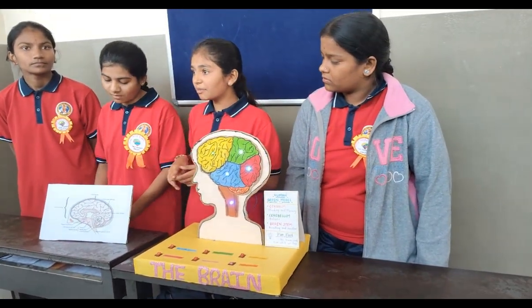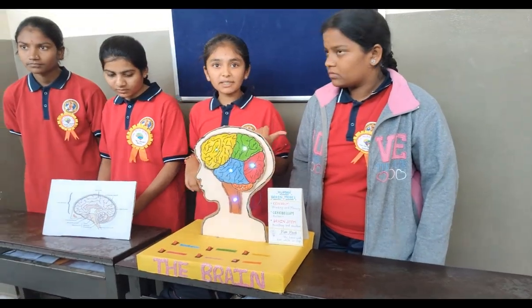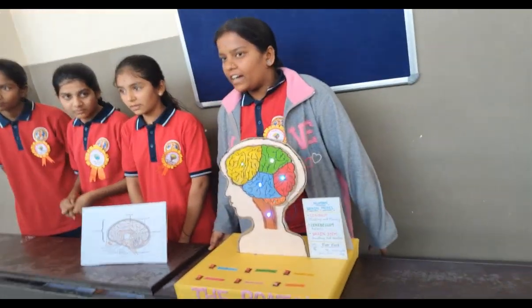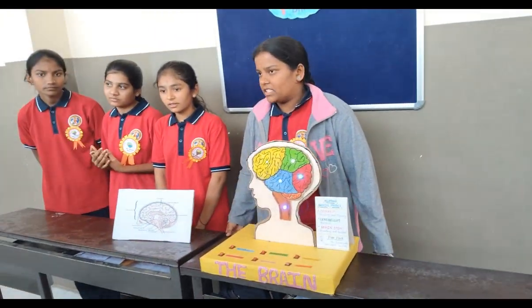Now the midbrain. The midbrain is explained by Sakshi. It controls all reflex movements of the eyes, visual and auditory reflexes.